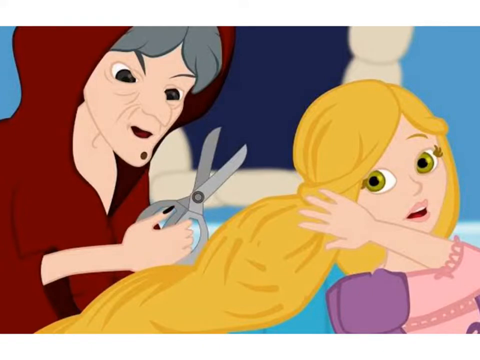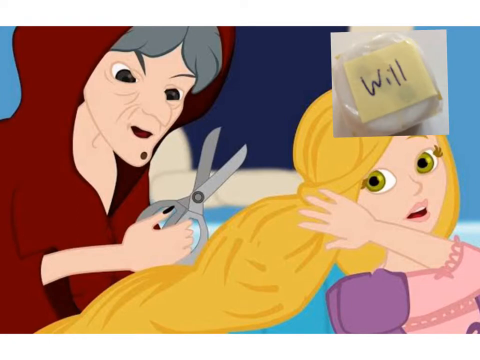Now I'm going to use my thick question dice to ask questions before, during and after with the story Rapunzel. So first of all, I'm going to ask a before question. So my before reading question from rolling my thick question dice, I came up with the question starter of will. So the question I'm going to ask before reading is, will the witch be bad?